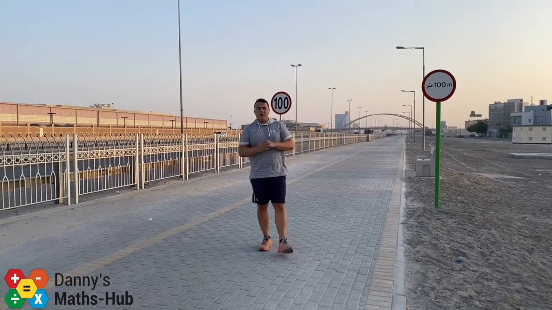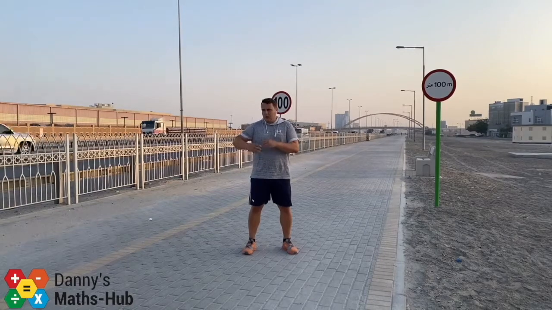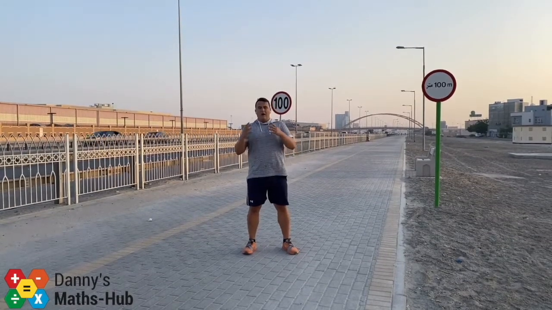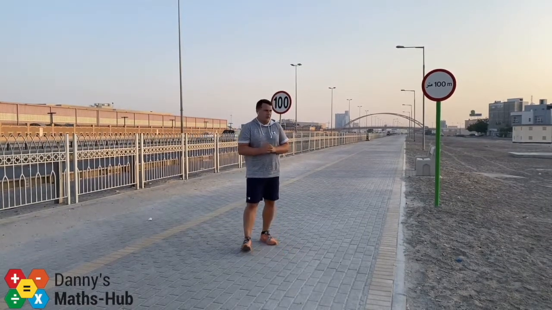So why am I located here? Well, because today's lesson is going to be all about distances. And I love the fact we've got two things right next to each other that can show us two different types of measurements in one go. And hopefully the traffic going past isn't going to be too much of an issue.